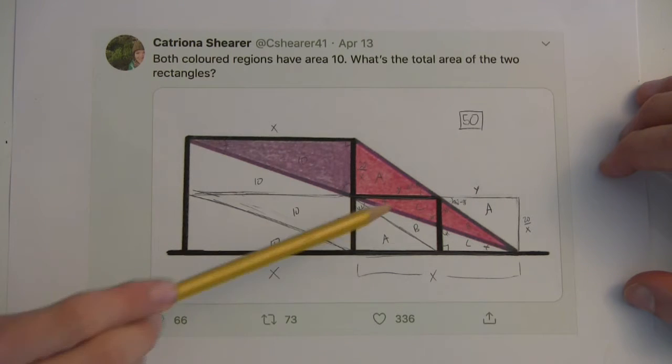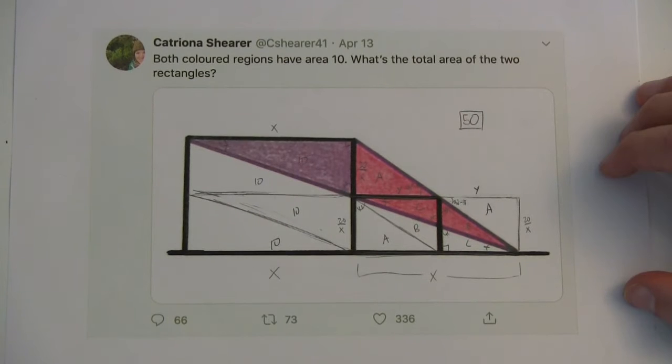And that means we can put 4 of these triangles inside the big rectangle for a total area of 40. But that's just for the big rectangle. Now we have to do the small rectangle. Oh, that's a great observation.